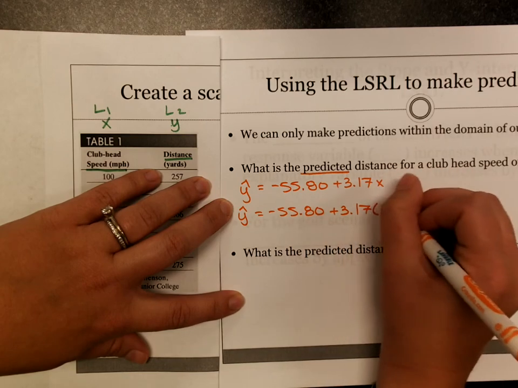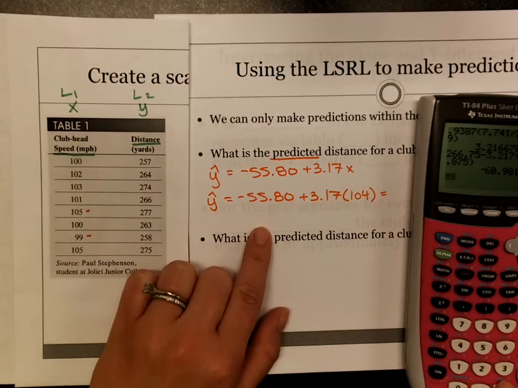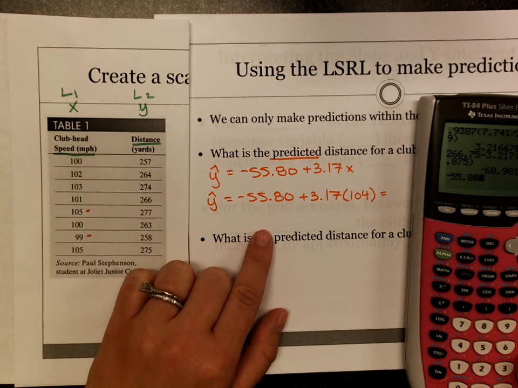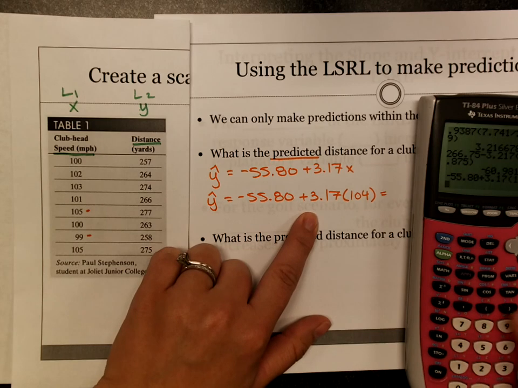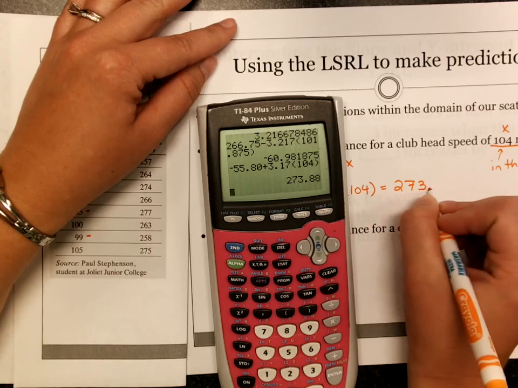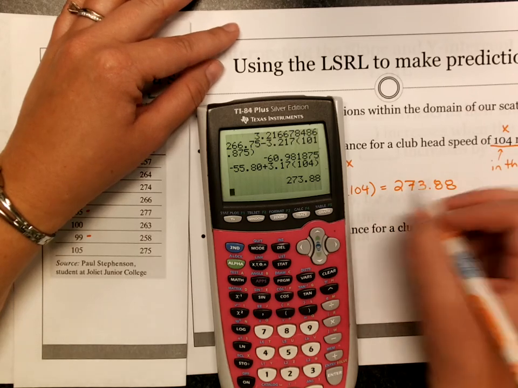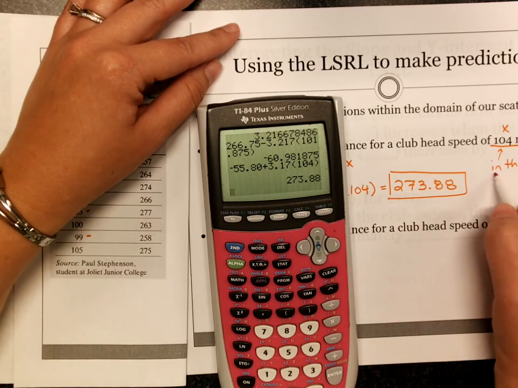Times 104. Let the calculator do the work for you. Negative 55.80 plus 3.17 times 104. And it will give me a predicted distance, 273.88. And that's it. Just plug it in, get an answer, if it's in the domain.